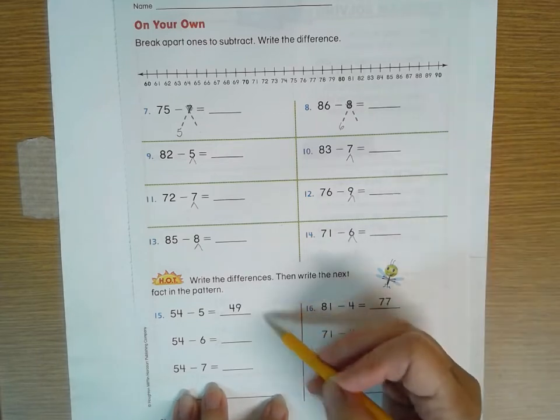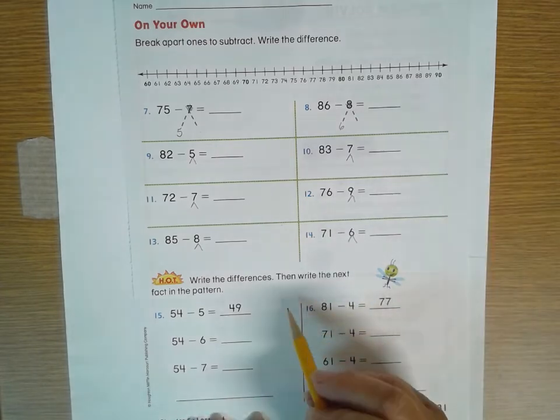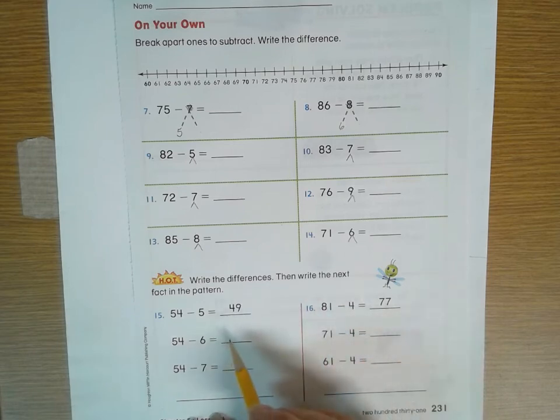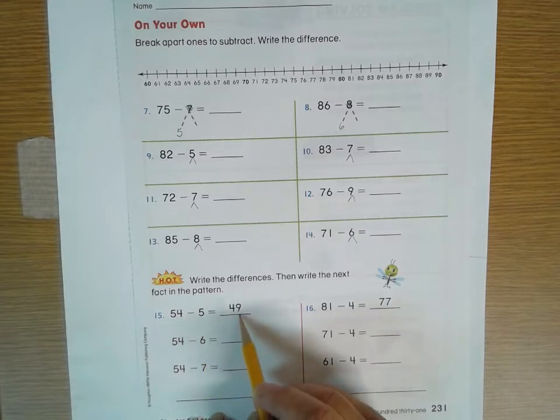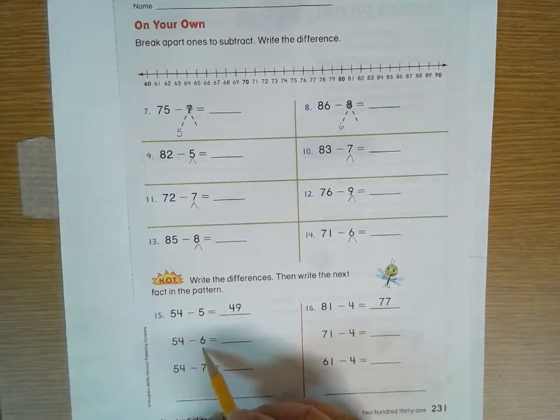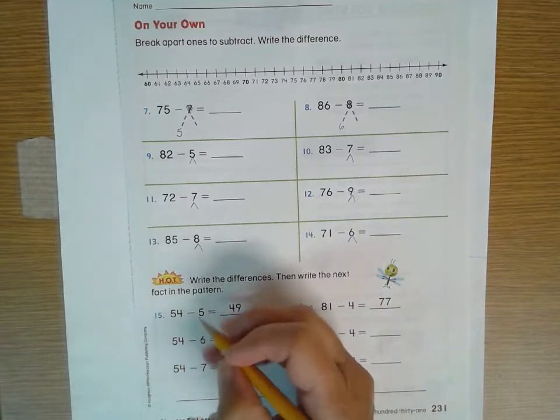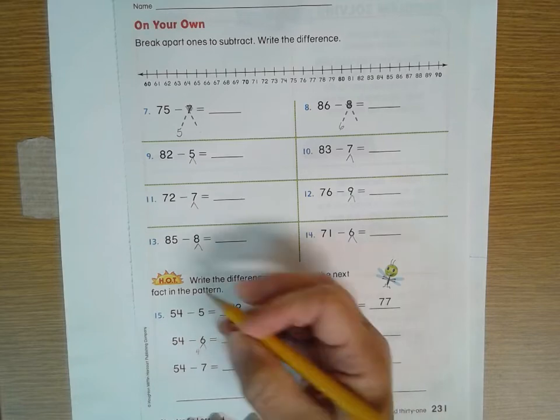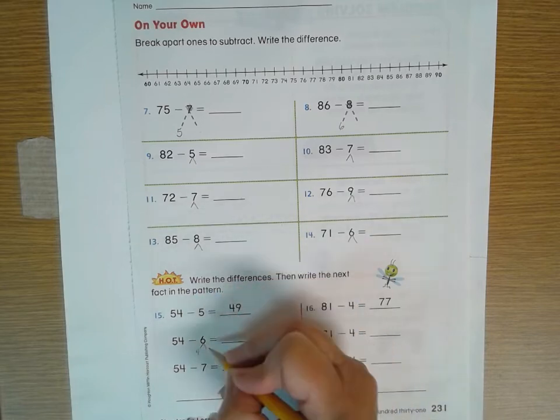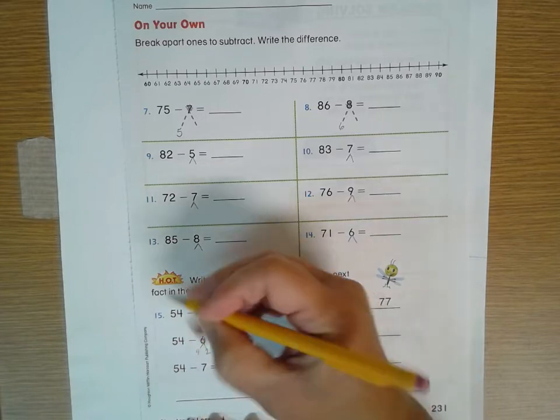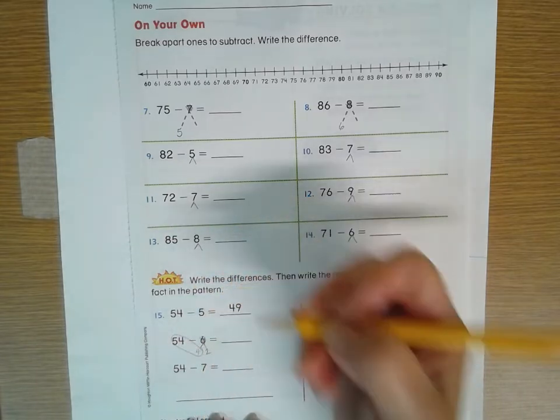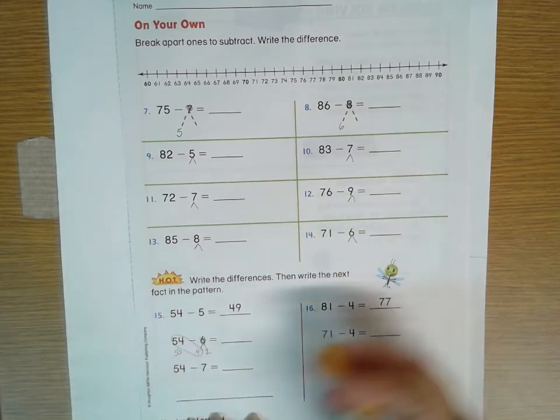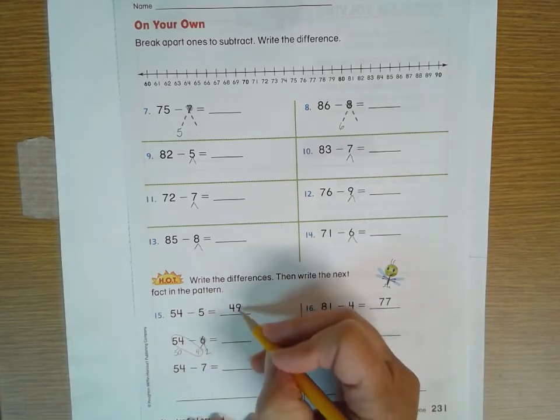Then let's come down here to the bottom. It says write the differences and then write the next fact in the pattern. So we have 54 minus 5. Okay, is 49. If we have 54 minus 6, let's break this apart and get us down to 50. We need to subtract that 4. What's left over for that 6? 2. So circle those. 54 minus 4 is 50. And 50 minus 2 is 48.